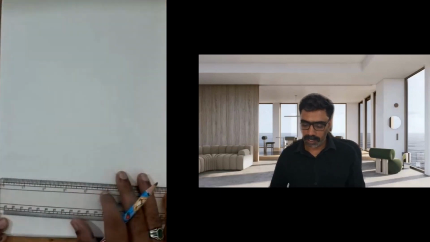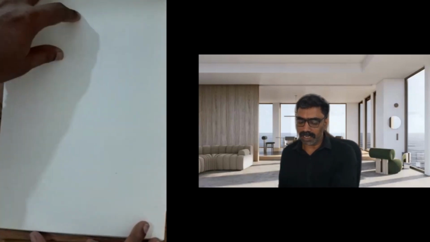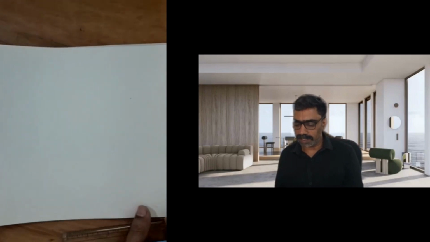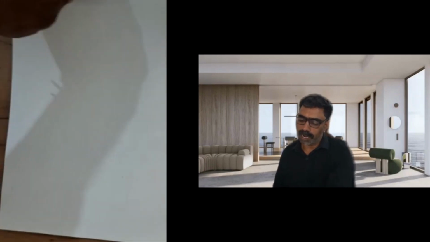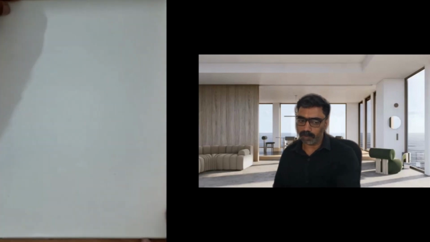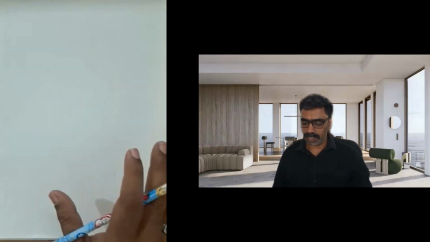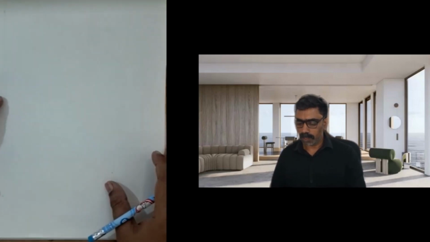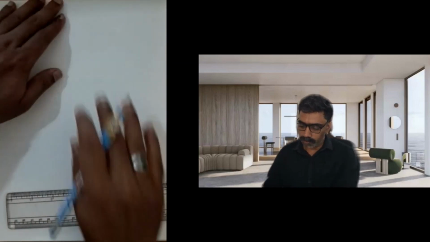This is an A4 book. Keep it in a vertical way. This is vertical and this is horizontal. Horizontal is landscape mode and this is portrait mode. Vertical is portrait. So now we are going to draw a portrait, so I'm fixing it as portrait mode. Keep it like this and just draw along with me.